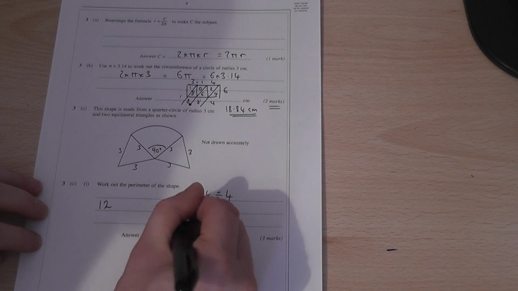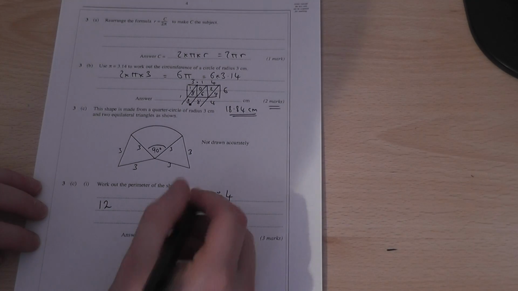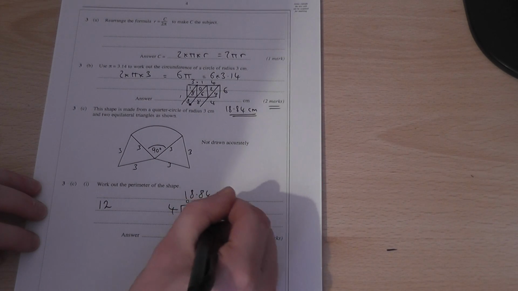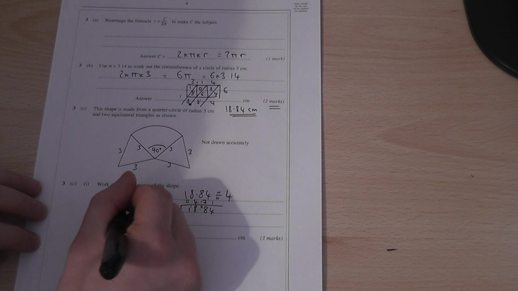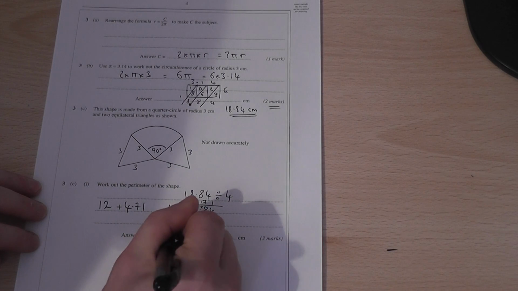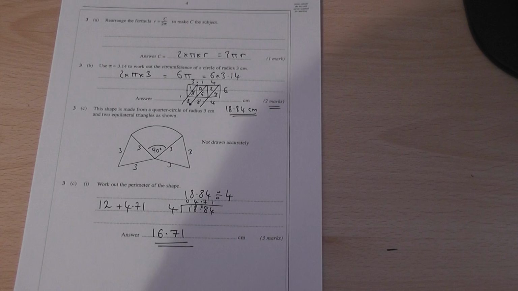Well, how many 4s are there in 18.84? 4.71. So the total perimeter is 16.71 centimetres.